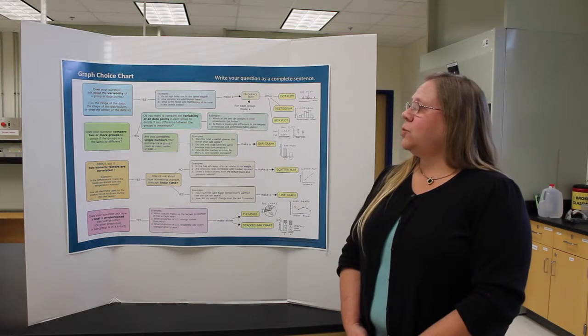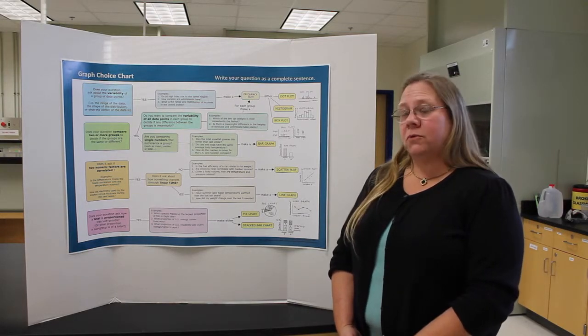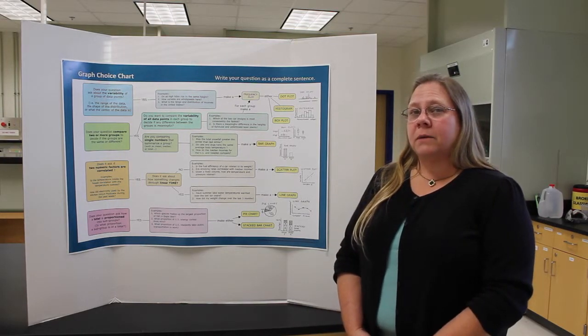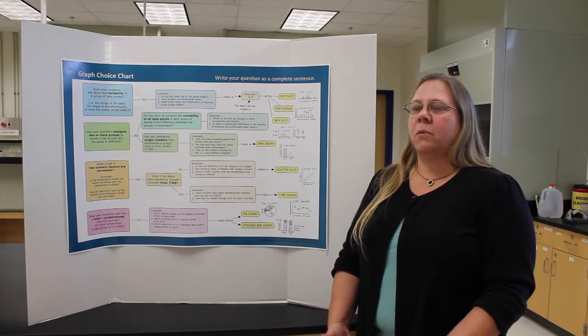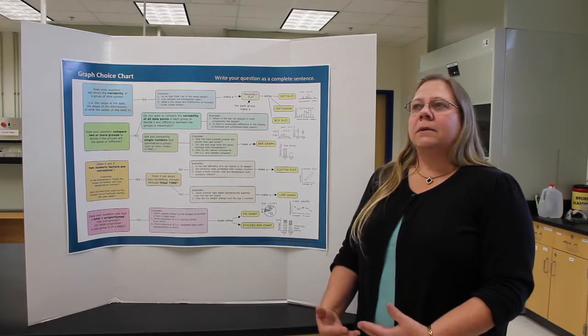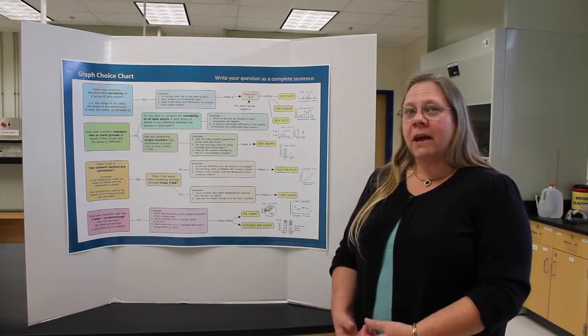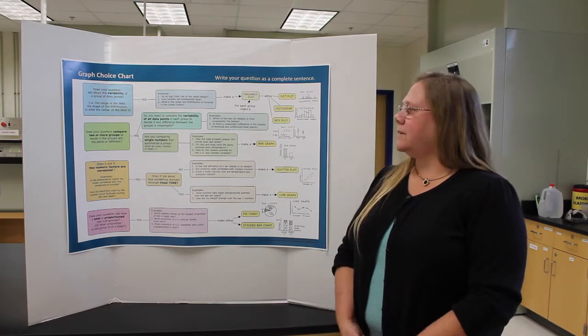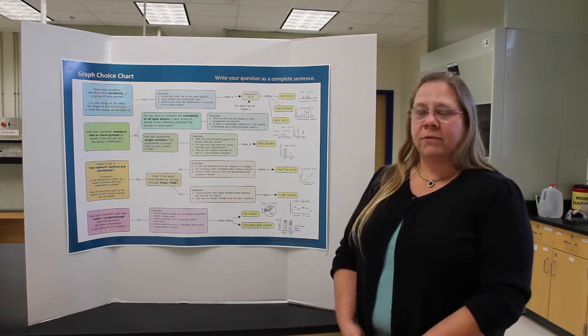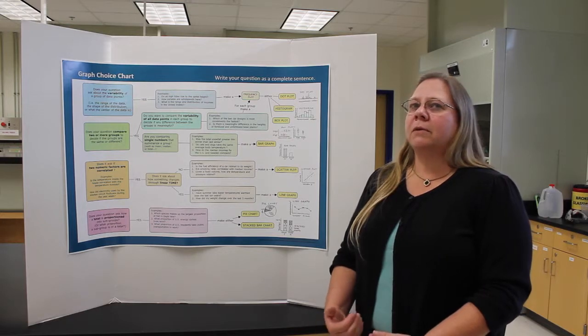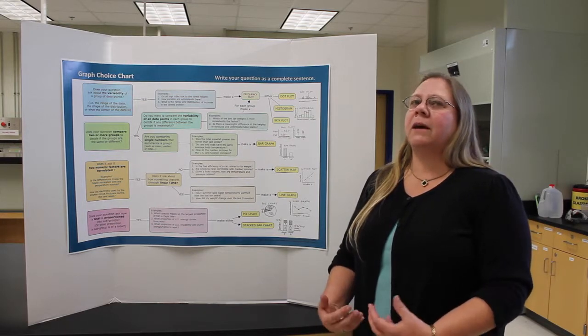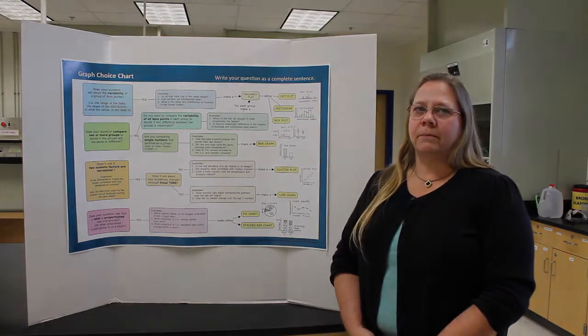It helps the students to realize that you can have different types of questions, and I try to get them to go back. What was the question that we had for this lab? How does your data relate to that question? Can you use the examples of questions that are on the graph choice chart to help you figure out the best kind of graph to make for that type of question?